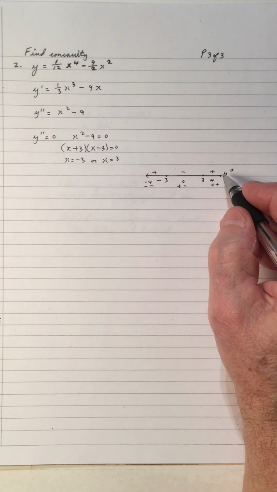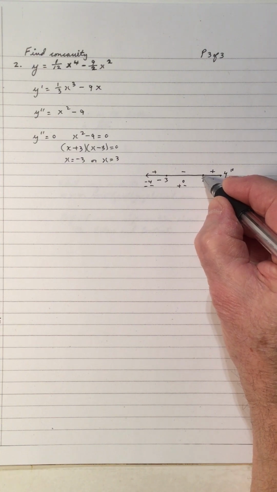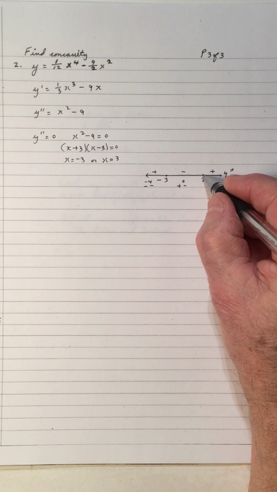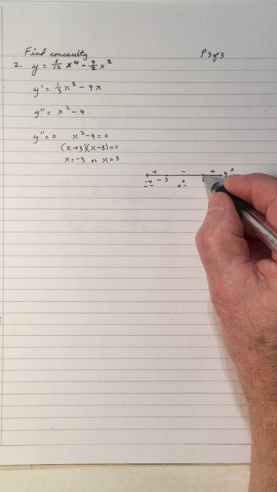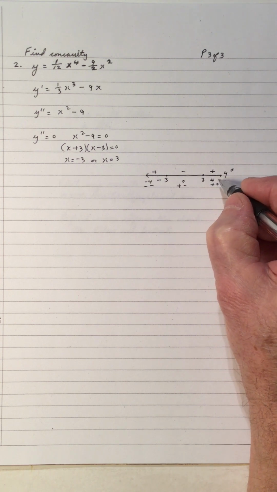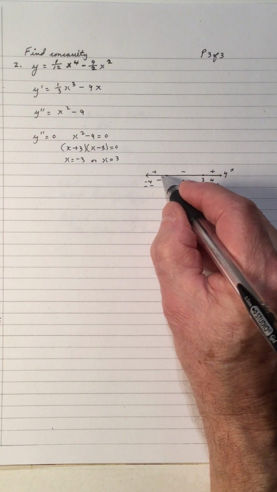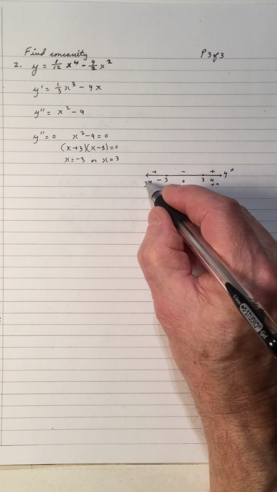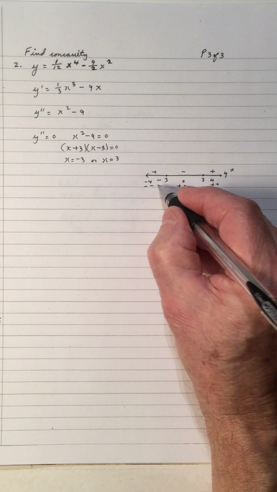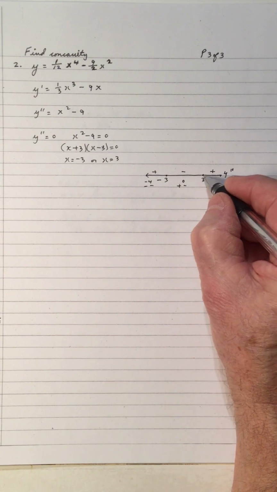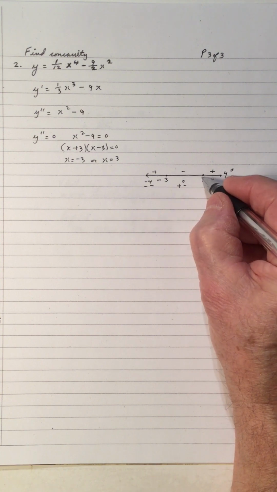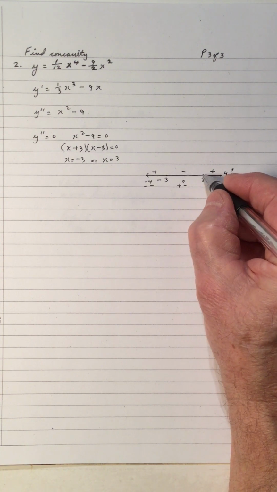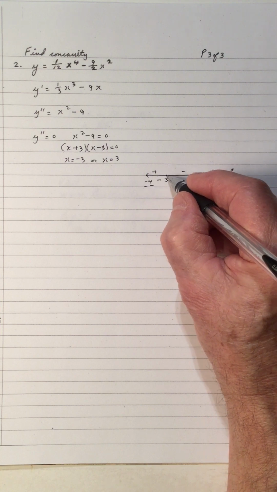So that means at 3 it is a plus, so that means plus is opening, it's a positive, so it's opening like this. So at 3, the curve is doing this, positive. And at negative 3 is a positive, so it's also doing this, because it's concave upward. And in the middle, between negative 3 and 3 is negative, so it means it's doing this.